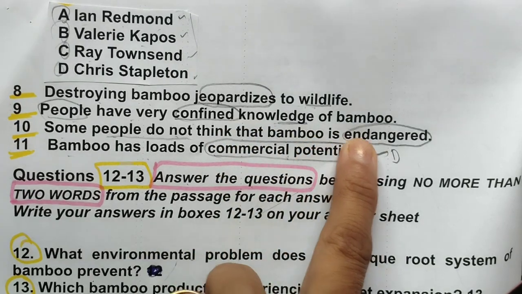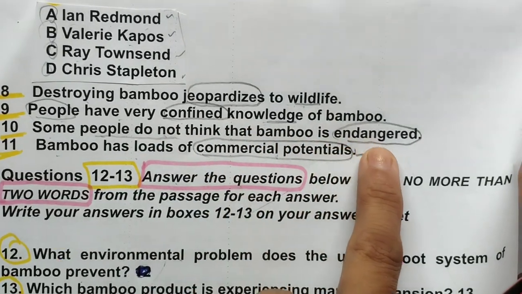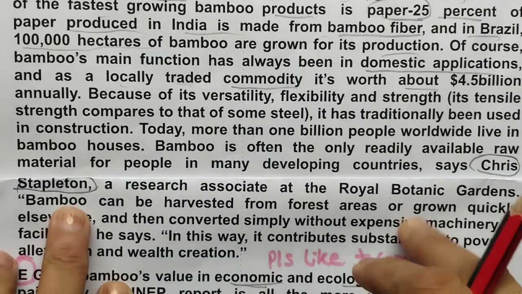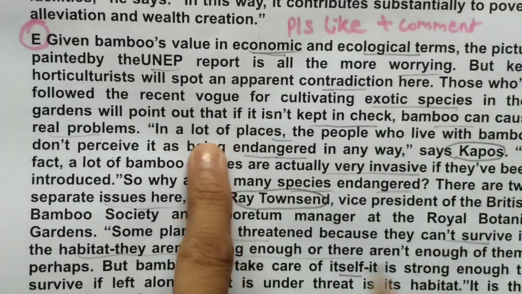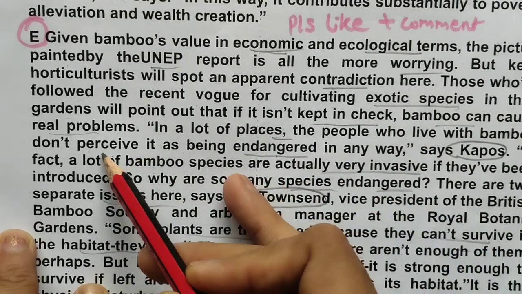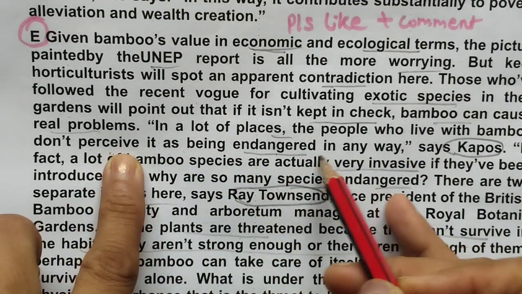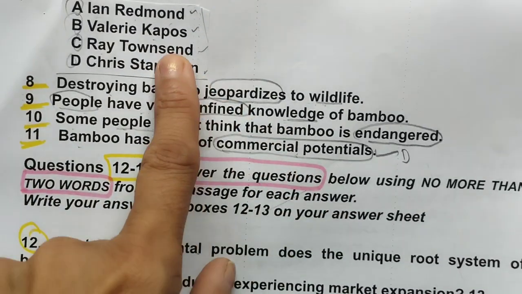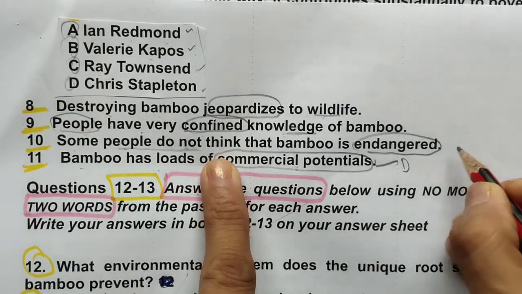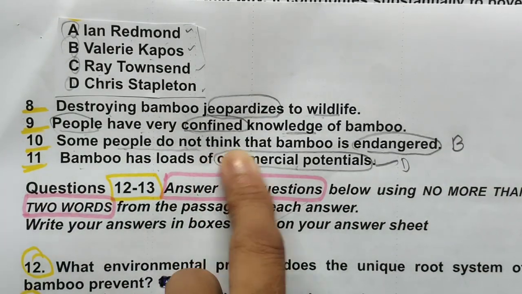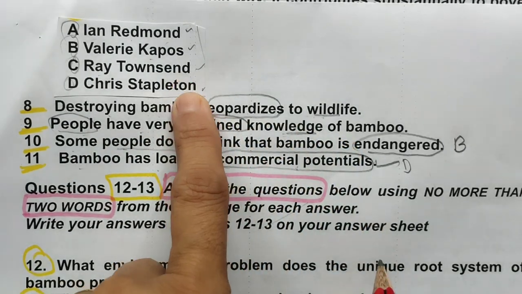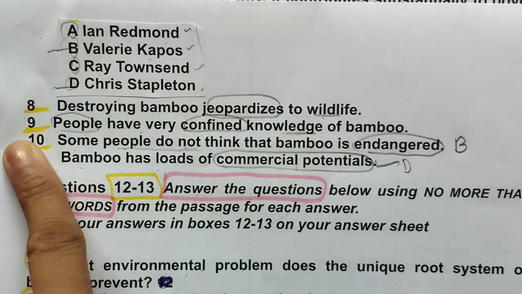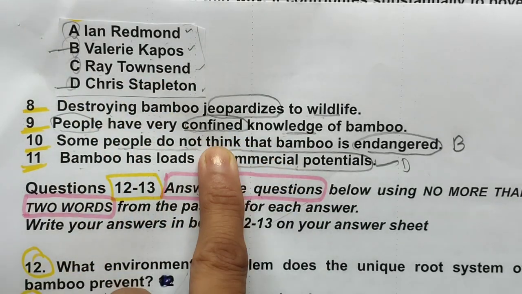And then this location I also know, where people were thinking bamboo is endangered. Okay, so bamboo is endangered. We have, yeah, see this. In a lot of places, the people who live with bamboo don't perceive it as being endangered in any way. Who says this? Capus. So Capus is in this paragraph, so we can select this B number. Got it? Now confined, people have very confined knowledge of bamboo. Now these two persons, so this also we have to select, but it doesn't matter, any person can come again.